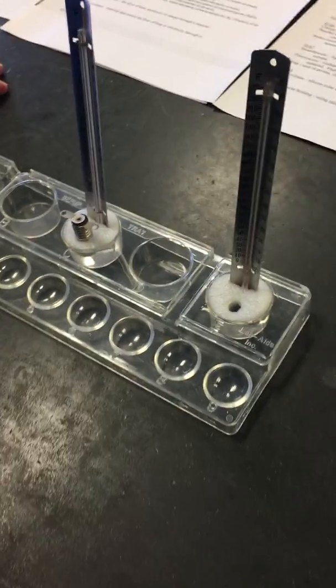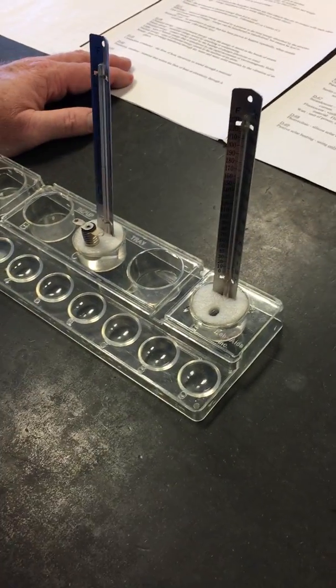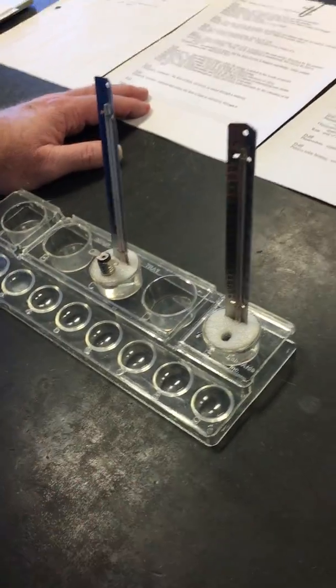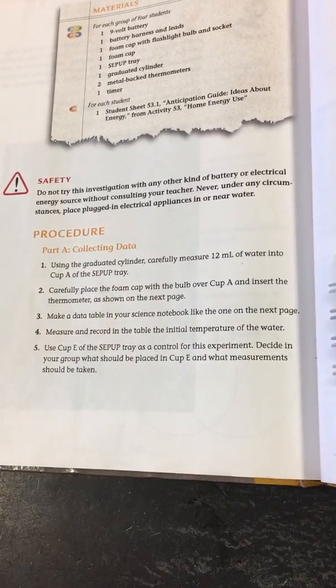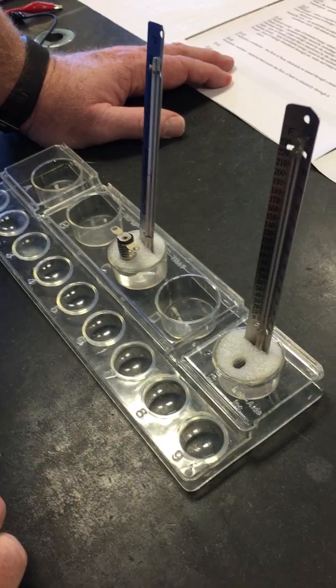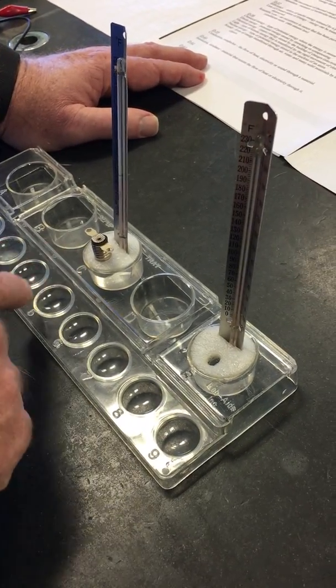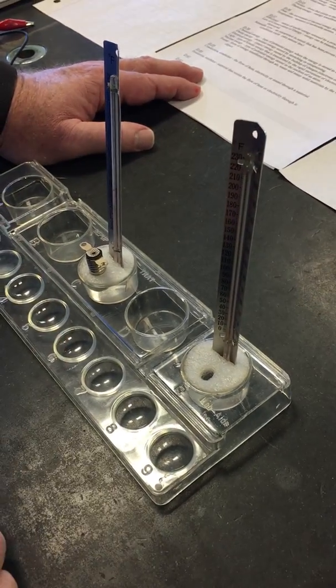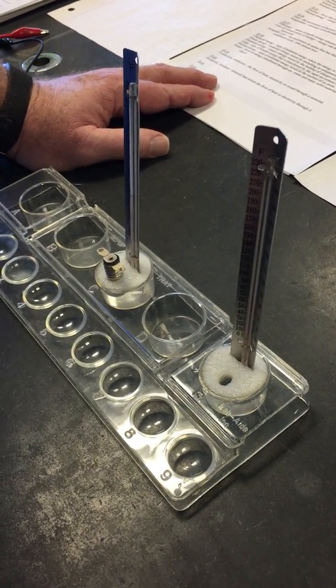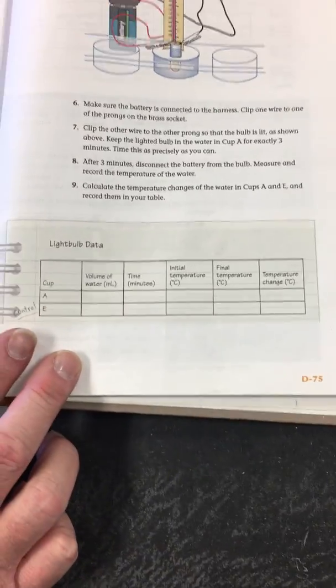All right, in our lab today, we are going to set up our experiment. I used a graduated cylinder to measure out 12 milliliters of water into cup A of the CPUP tray. I put a foam cap on it, I put a thermometer in it and also my light bulb. I'm going to make a data table. This data table should be in your lab notebook.